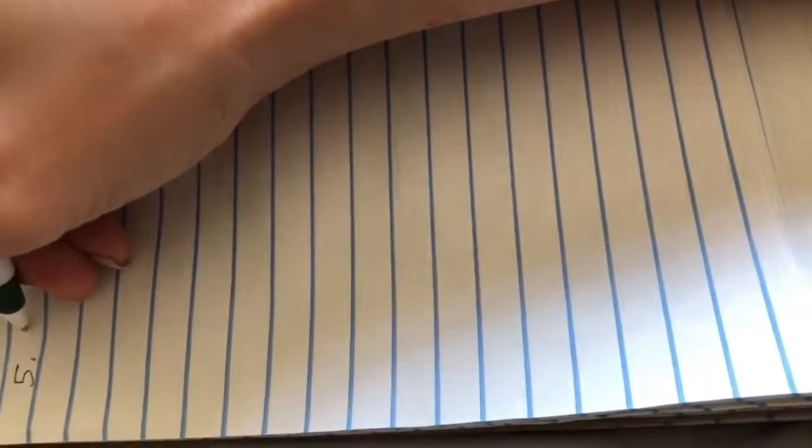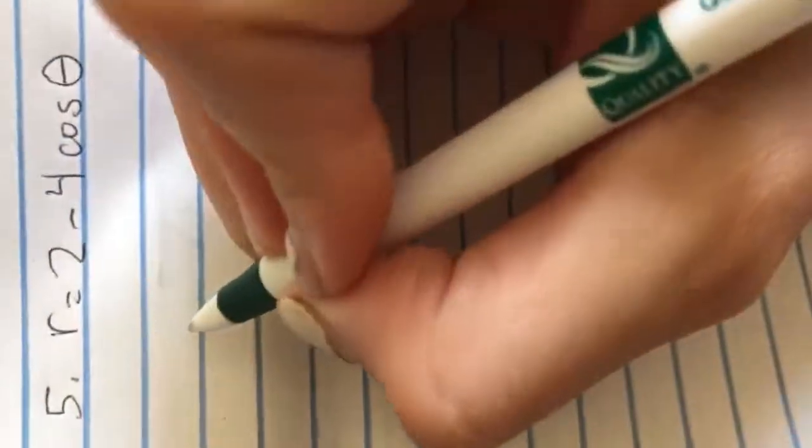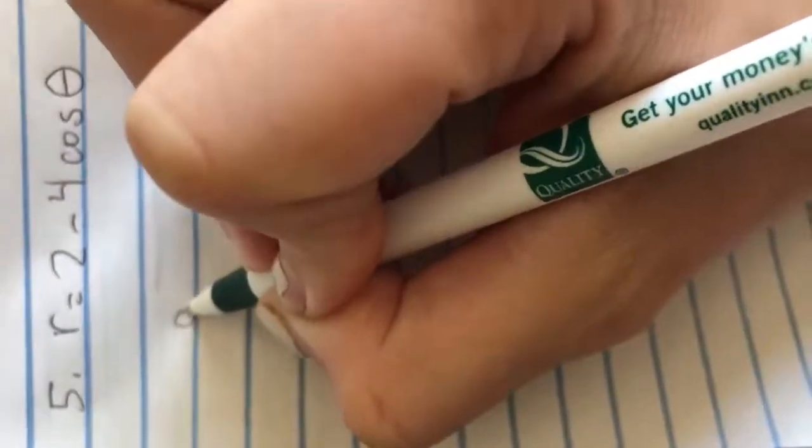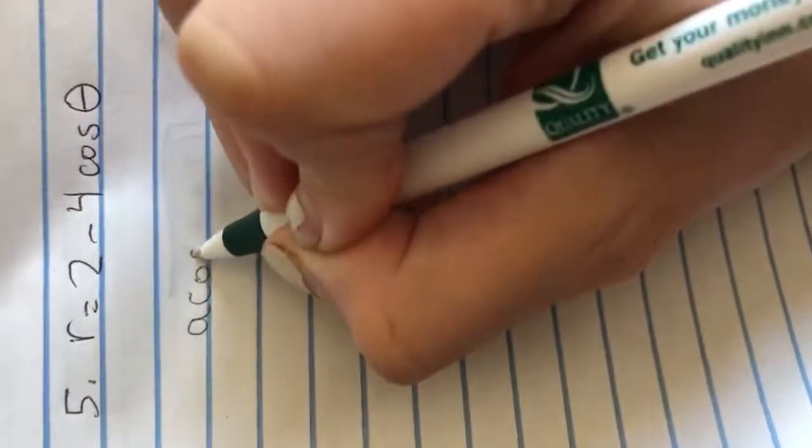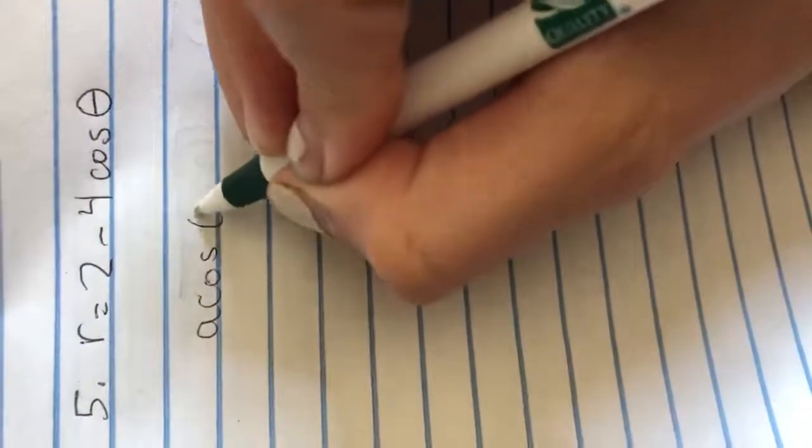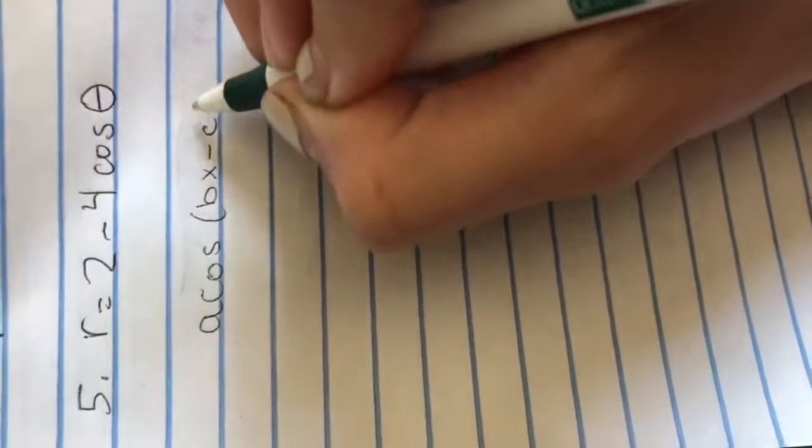Okay, number 5. So they want us to graph r equals 2 minus 4 cosine theta. So we want to use this property where we can fit a cosine: A cosine of Bx minus C, plus D.